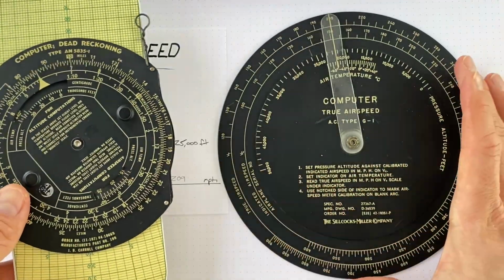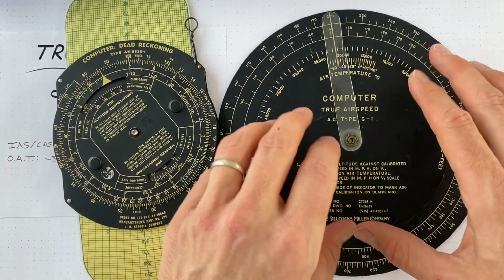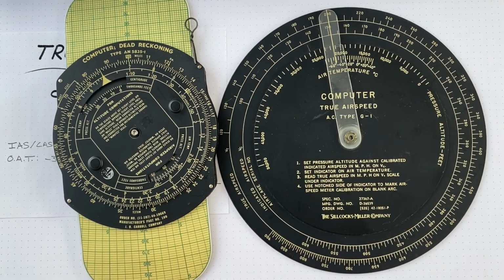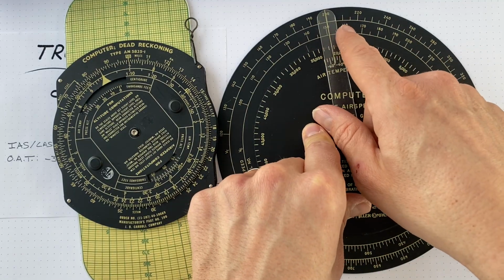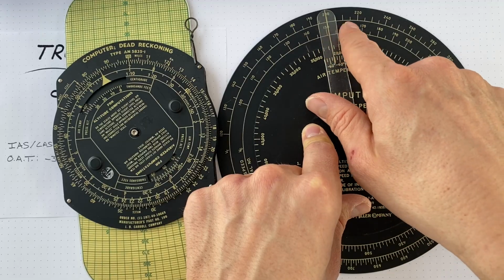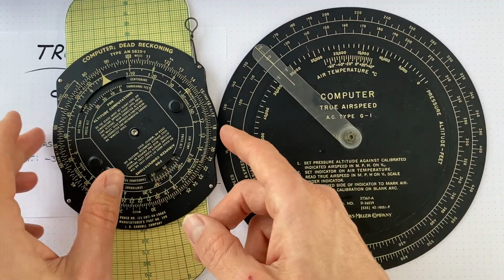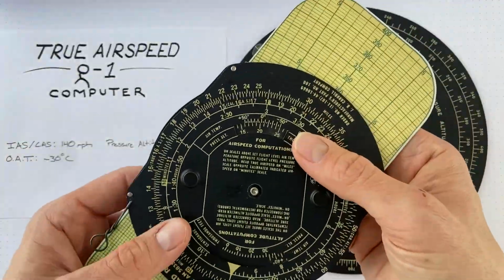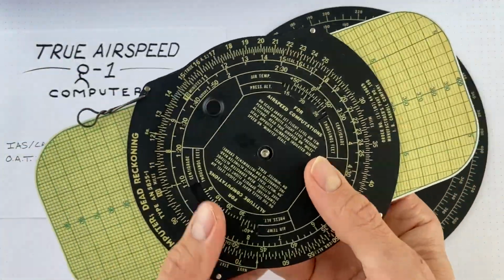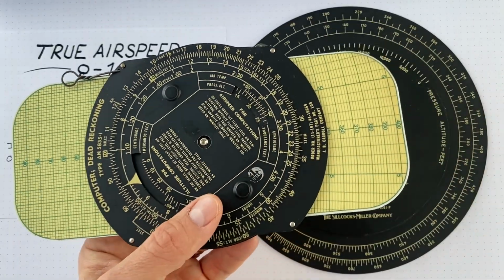Now, clearly, the G1 computer is bigger. And so you might be thinking, well, this must be more accurate in some sort of way. But if we look at the gauge markings here, that's not what we see. We've got gradations here for true airspeed every 5 miles per hour. So we've got here 200, 205, 210, 215, 220. And if we look on the E-6B, we've actually got more gradations. So we've got the ability to read in between those marks a little bit clearer on the E-6B.